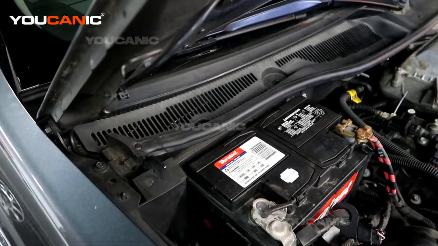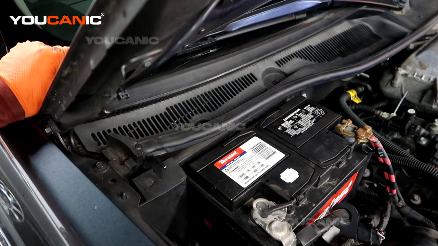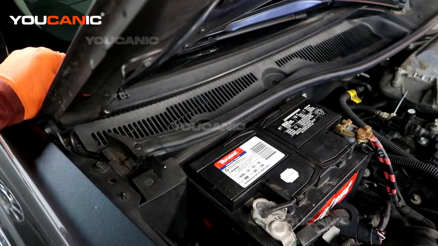Welcome to YOUCANIC. Today on YOUCANIC we have a 2011 Cadillac STS, and we're going to go over how you would change your cabin air filter on this vehicle.